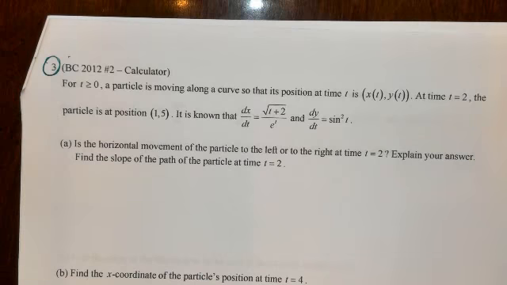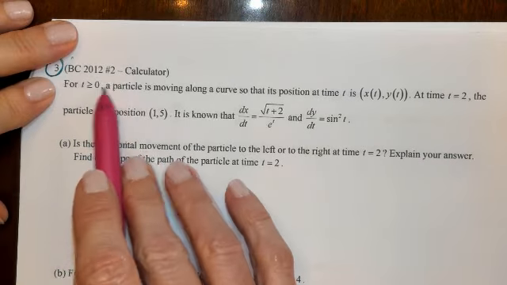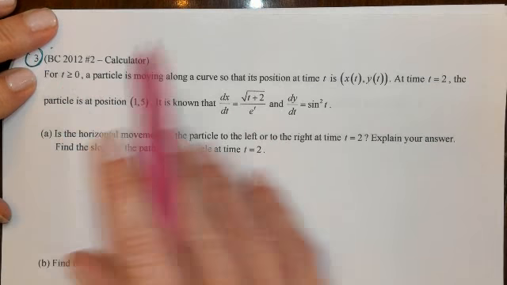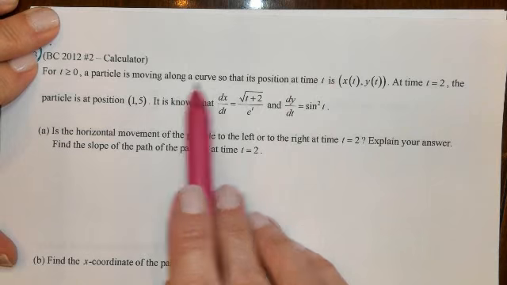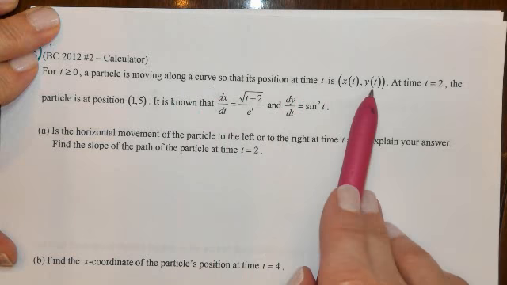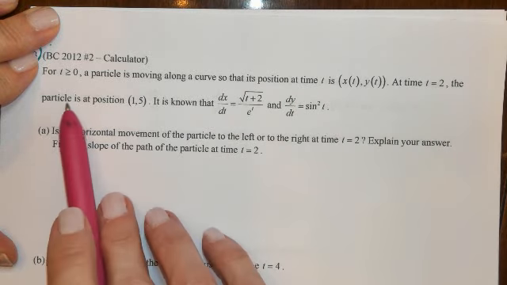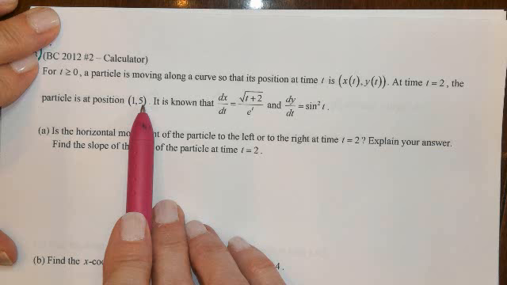Okay, next up I'd like to take a look at the problem from 2012. So let's go look at that one. Okay, problem from 2012. So for time greater than 0, a particle moves along a curve so that this is its position. At time 2, the particle is at position 1, 5.